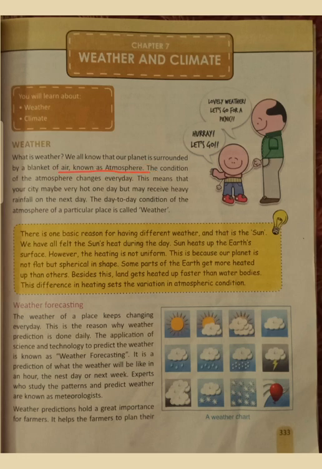One more thing you have to remember, that is the condition of the atmosphere changes every day. That means the condition of atmosphere doesn't remain the same all the day. It keeps on changing.